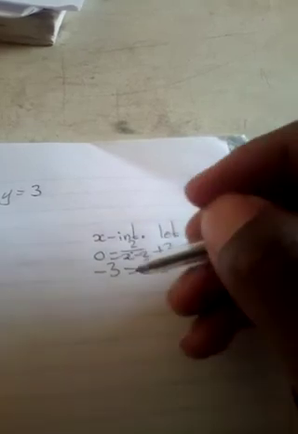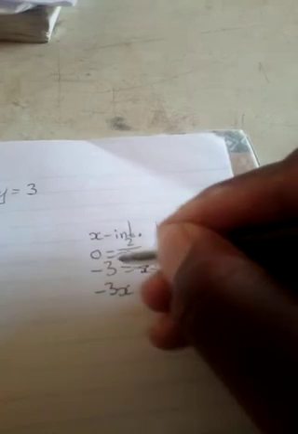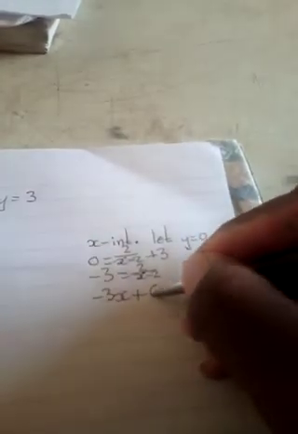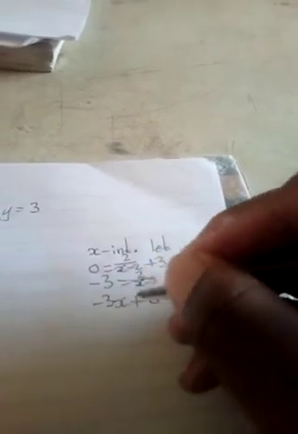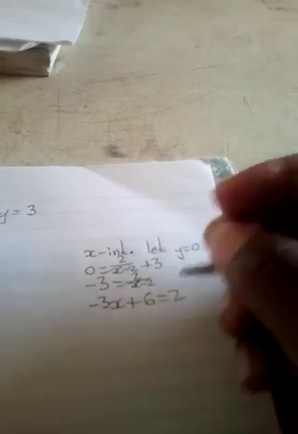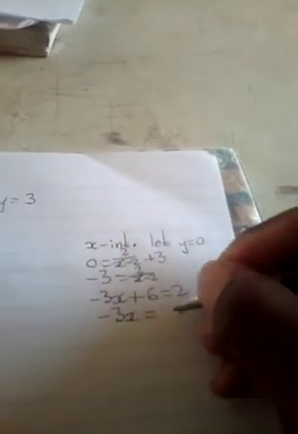We cross multiply, we get that minus 3x minus 3 times minus 2 gives us positive 6 is equals to 2. And when we move this 6 to the other side, it becomes minus 3x is equals to 2 minus 6, it is minus 4.